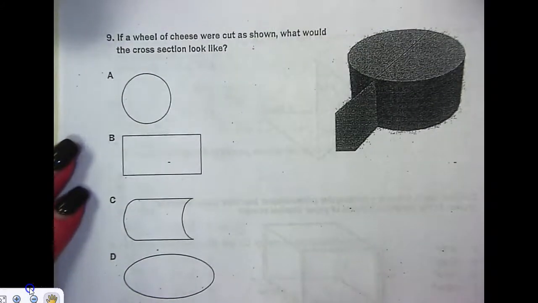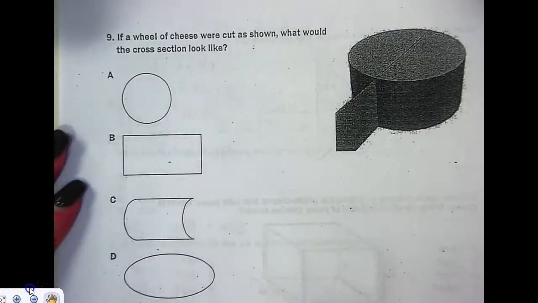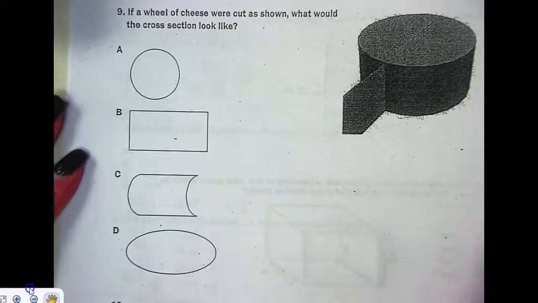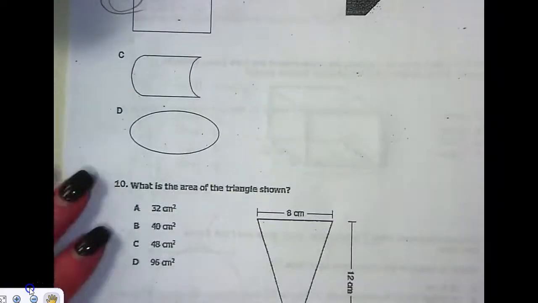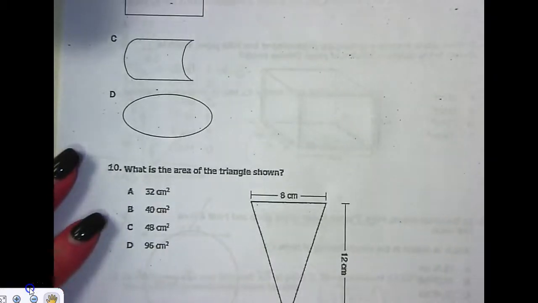9. If a wheel of cheese were cut as shown, what would the cross-section look like? Which one would be the cross-section? B, yes. You'd have a straight line here, a straight line here, a straight line down there, and a straight line there. B is your answer. Okay? All right.